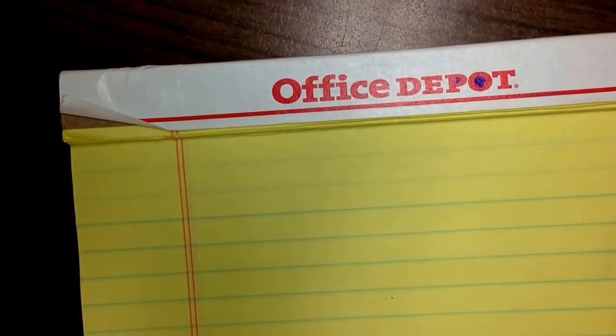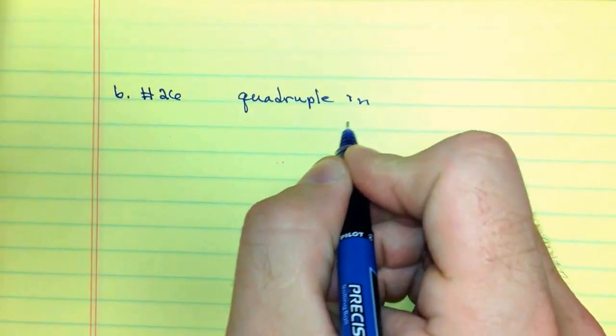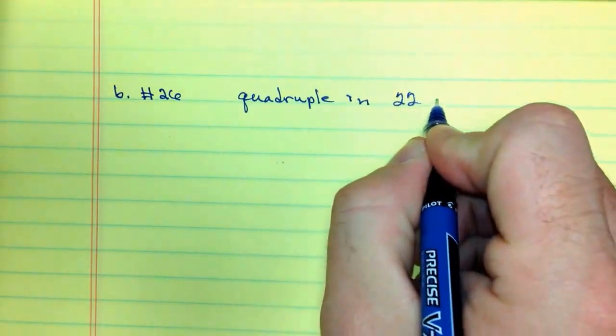Now let's do number 26. Number 26 says, an exponentially growing population quadruples in 22 years. How long does it take to double? Well, that's interesting. So let's see. We quadruple in 22 years. All right, and this is population.